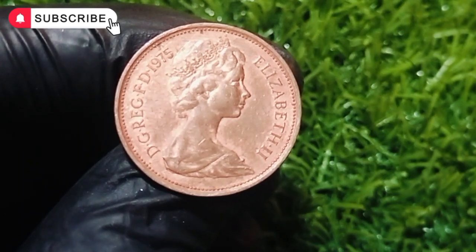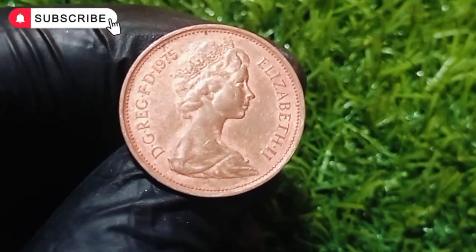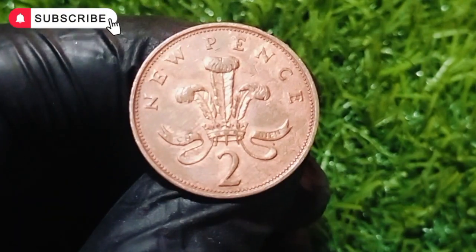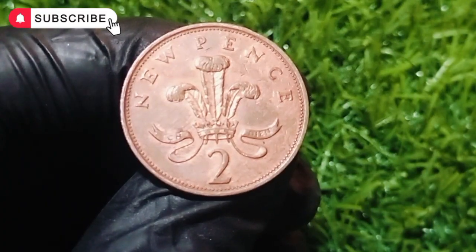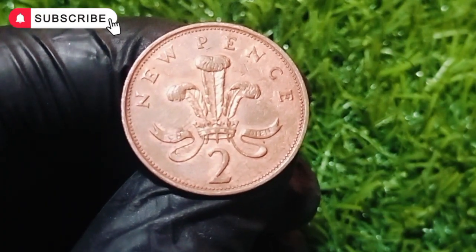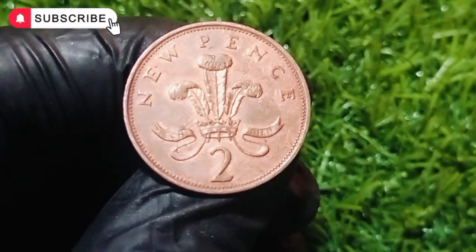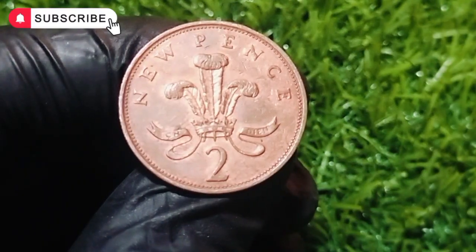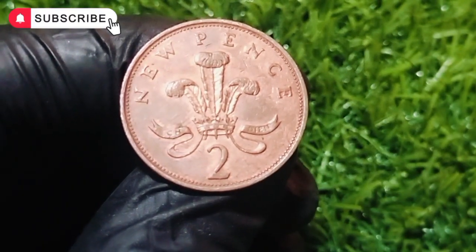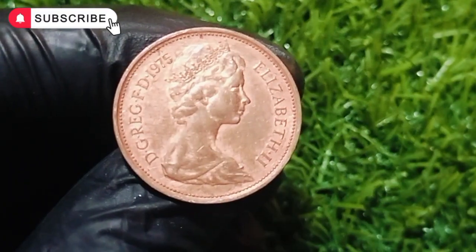Quality control was rigorous to ensure consistency and prevent defective coins from entering circulation. Occasionally, minting errors such as off-center strikes or double strikes occurred, and these error coins are now highly prized by collectors. The circulation role of the 2-pence coin was vital in everyday transactions during the 1970s.